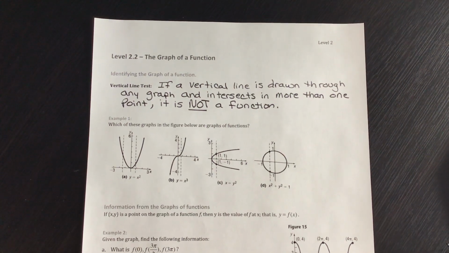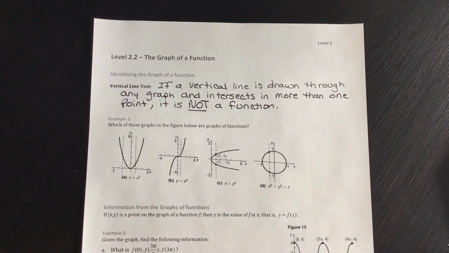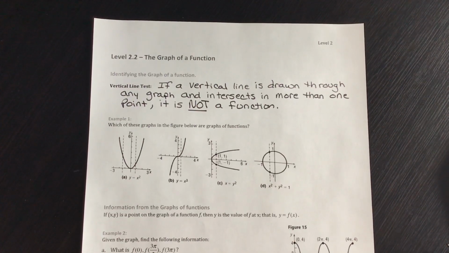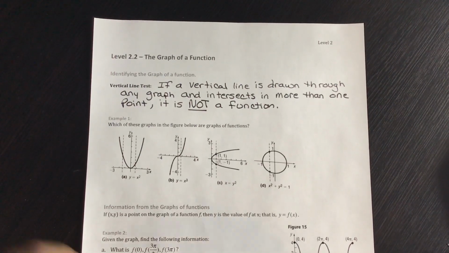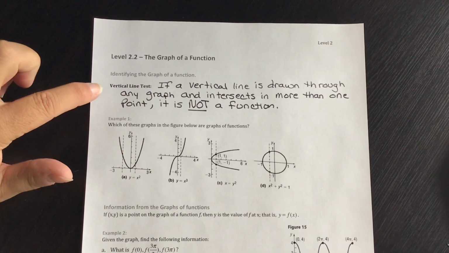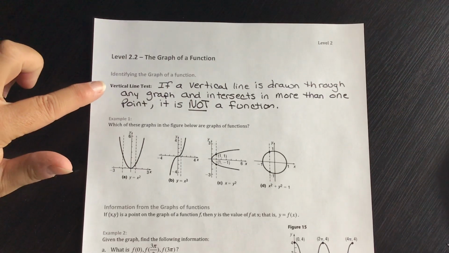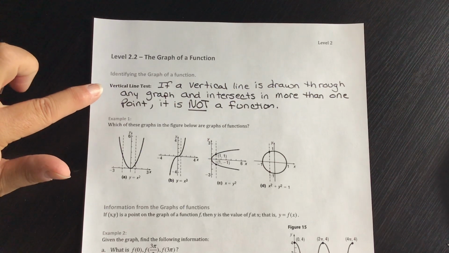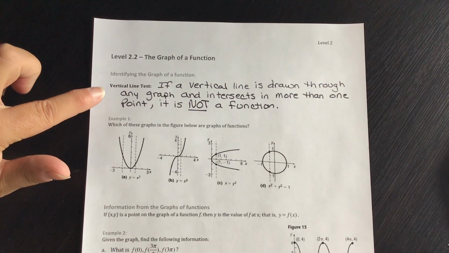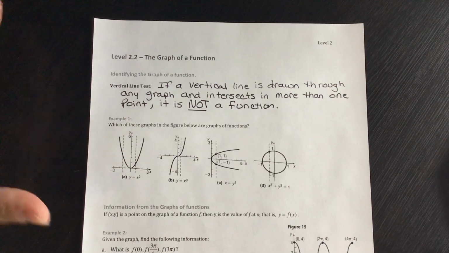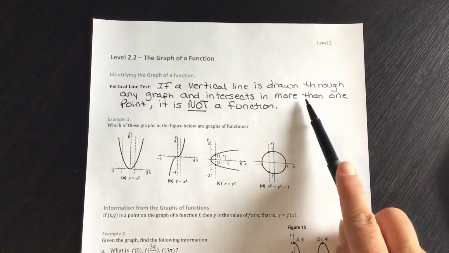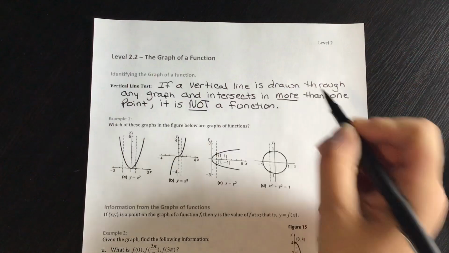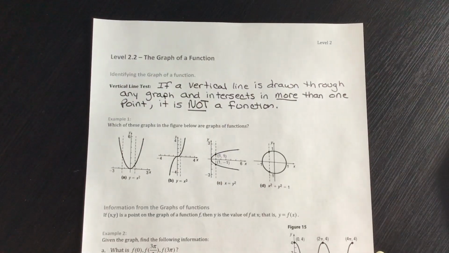In section 2.2, we're going to look at graphs of different types of functions. And first of all, if we need to determine if a graph is a function, we can use the vertical line test. I know that many of you have seen and done this before, but basically, if you draw a vertical line through any graph and it intersects in more than one point, then it is not a function.